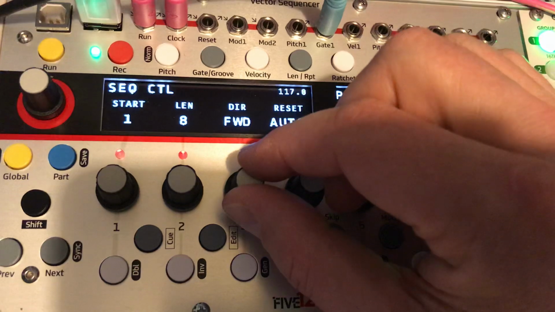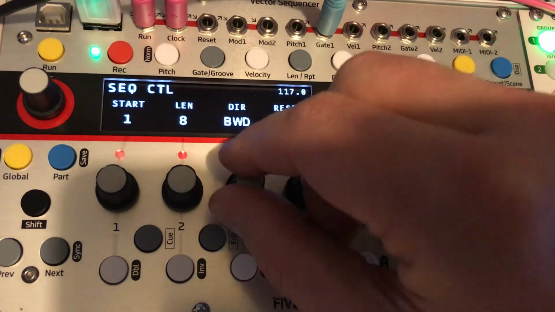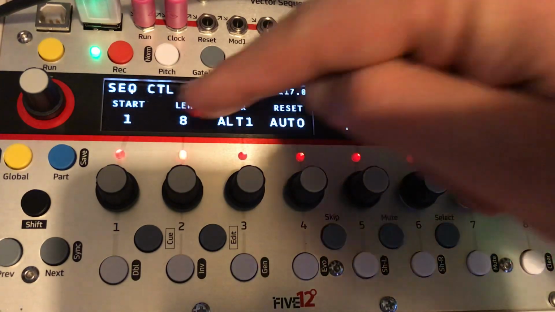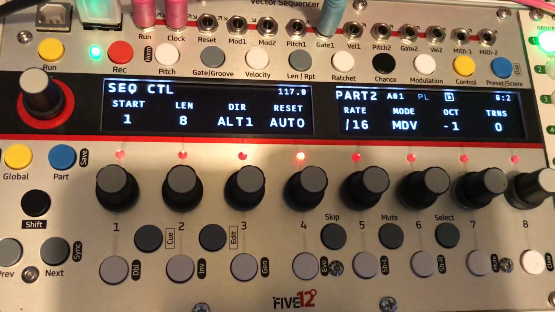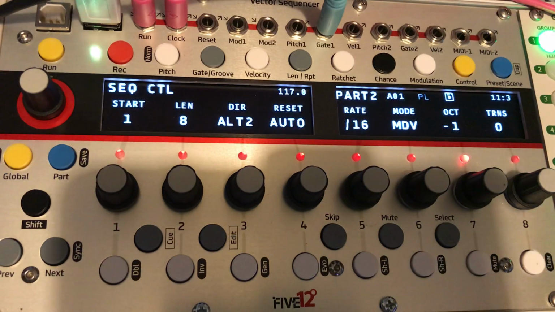I'm going to change it to backwards. So now it's reading the gate and the pitch commands in reverse. Alt 1 bounces from 1 to 8 and back again, or 1 to whatever your maximum number of steps is. Alt 2 plays a double note at your minimum and maximum step quantities. That's quite a groove, isn't it?